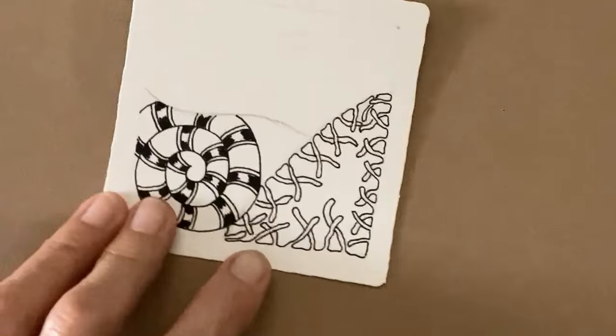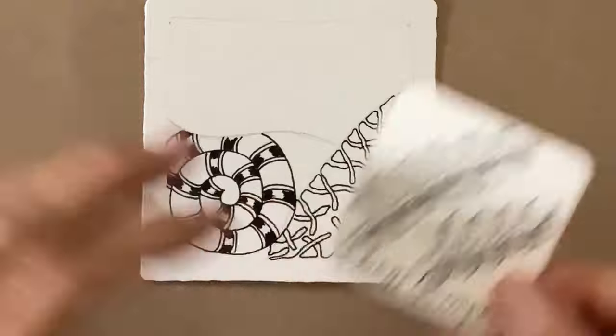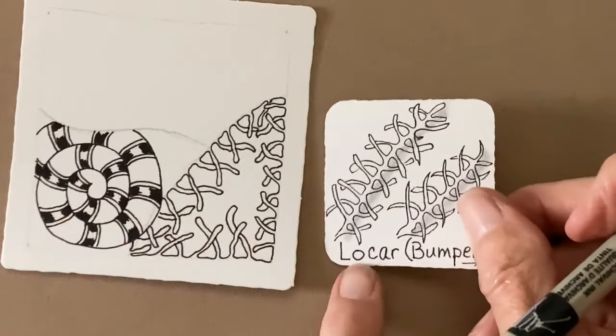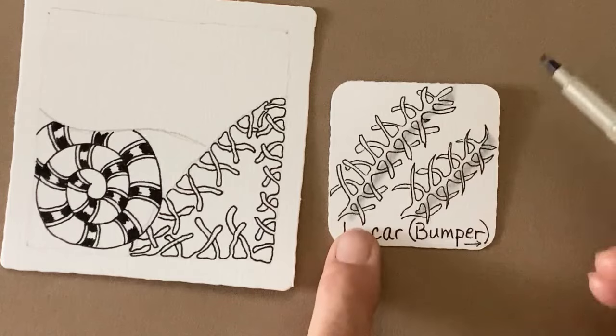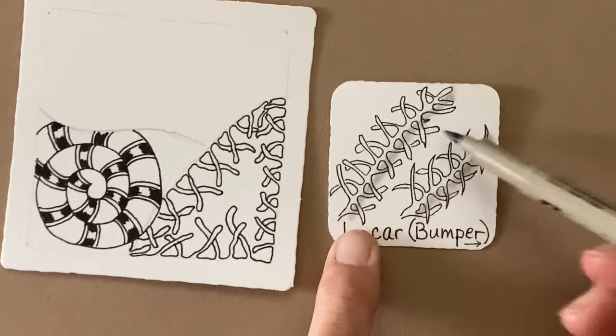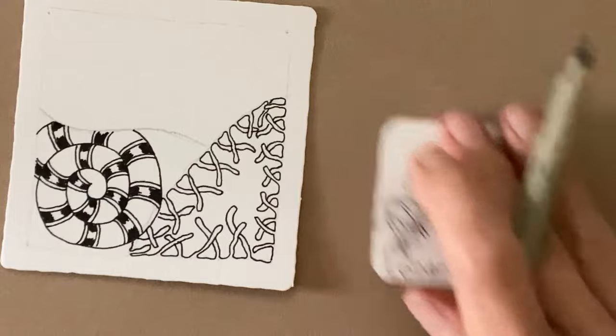And I'm just going to let that one meet. Okay, so that's Bumper. And like I said, if you wanted to do Locar, then that's how it looks. And you could do pointed, you could do anything the way that you like it.